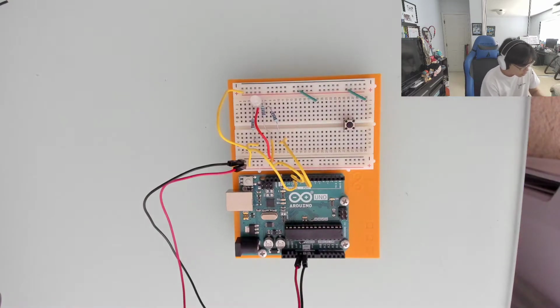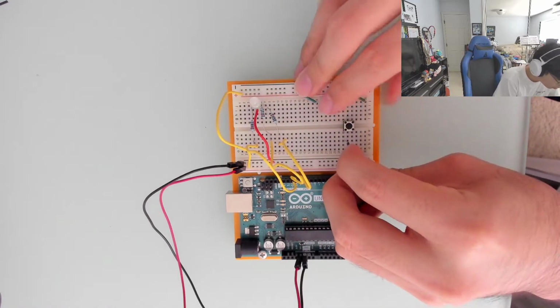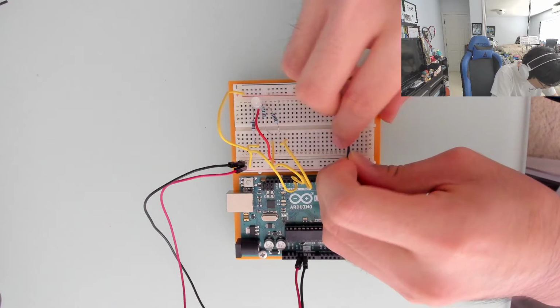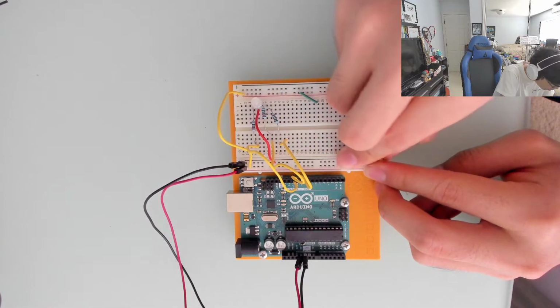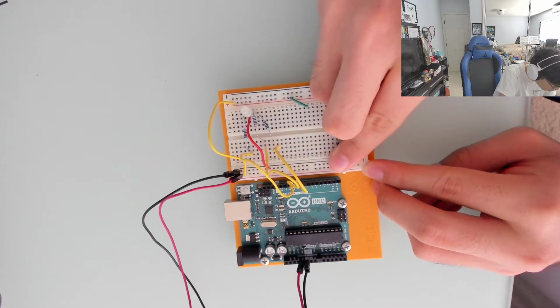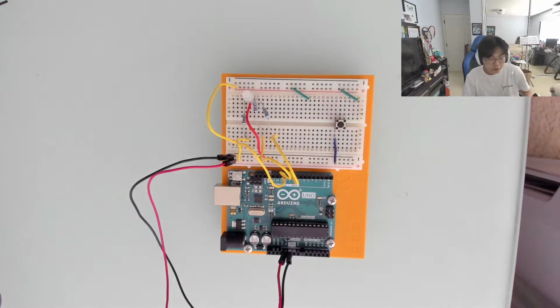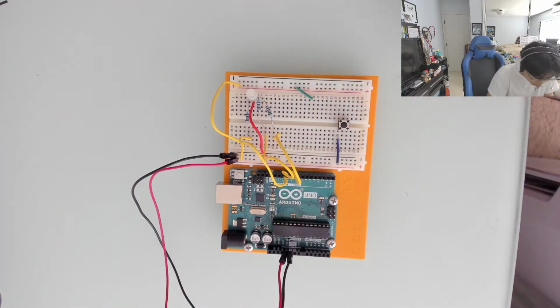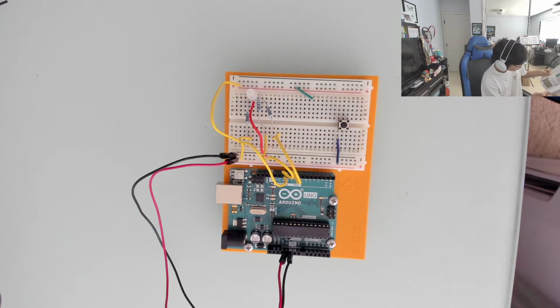I'm going to take this guy, connect it to power. So, okay, and next we will connect this to ground using a resistor. I believe a 10K is sufficient for this.